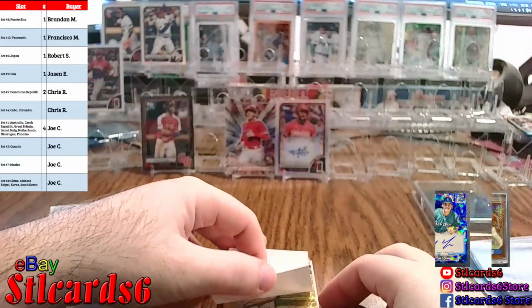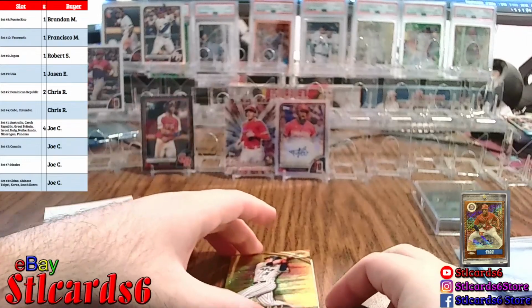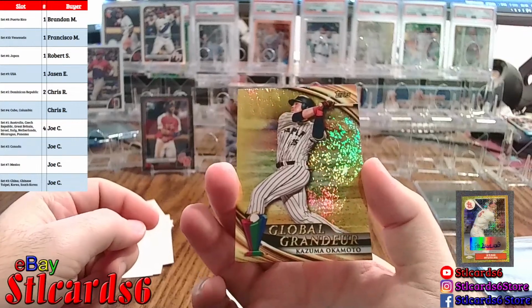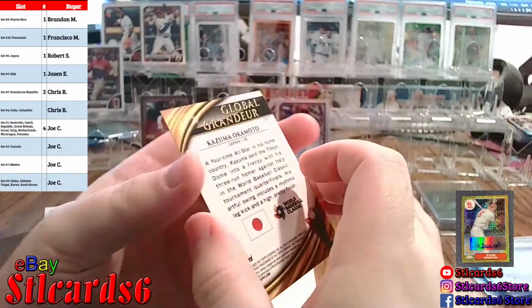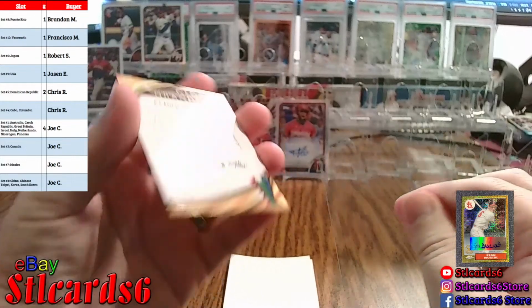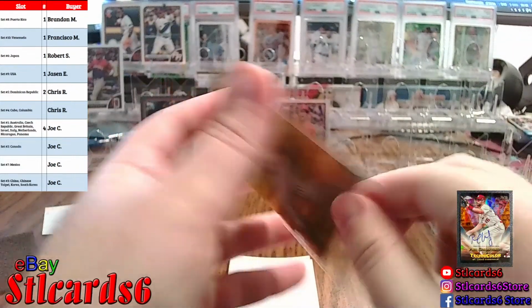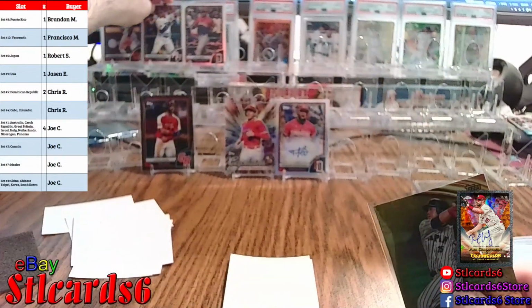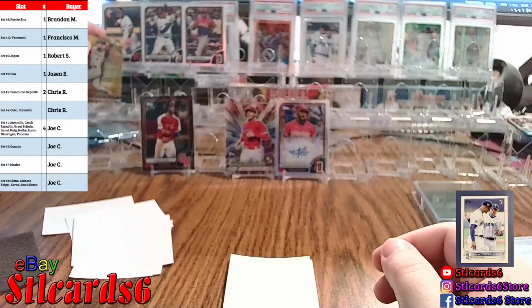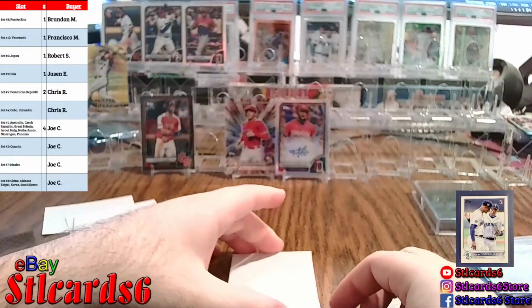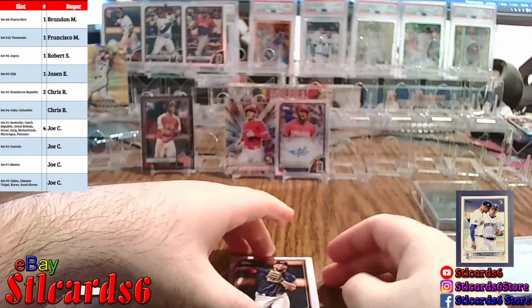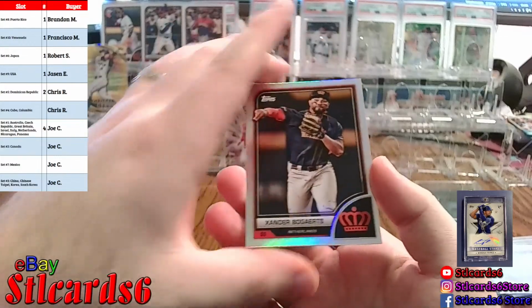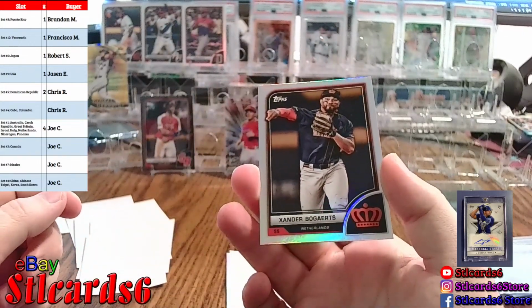Alright, next up we have Team Japan, Global Grandeur, Kazuma Okamoto, and Japan is owned by Robert. GG7, so that's an insert set. I'll put the regulars back there. Next up, another Netherlands. So 2 Netherlands. This time it's Xander Bogaerts. And that one will go to Joe. So set 1's getting a few cards here.